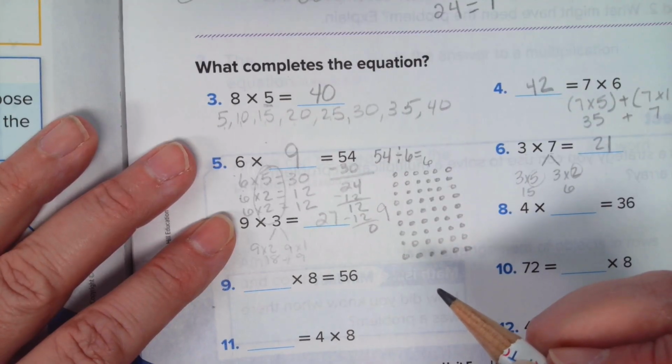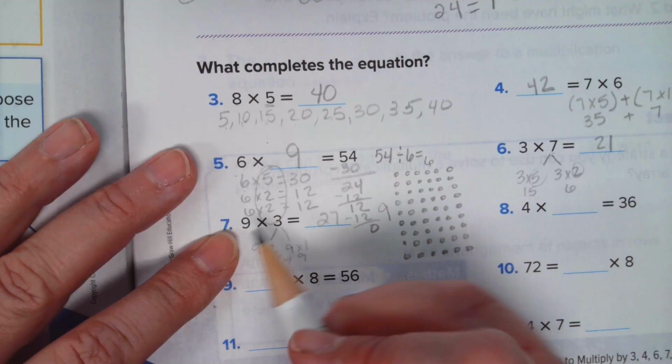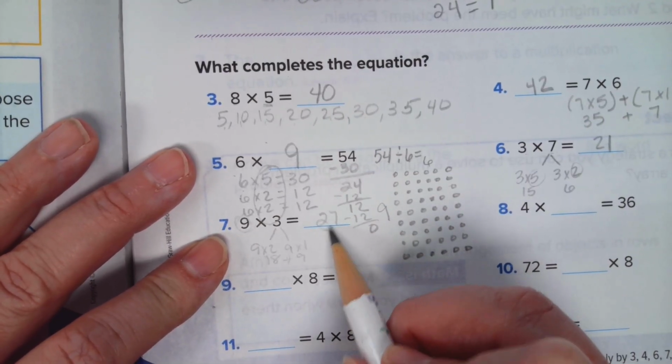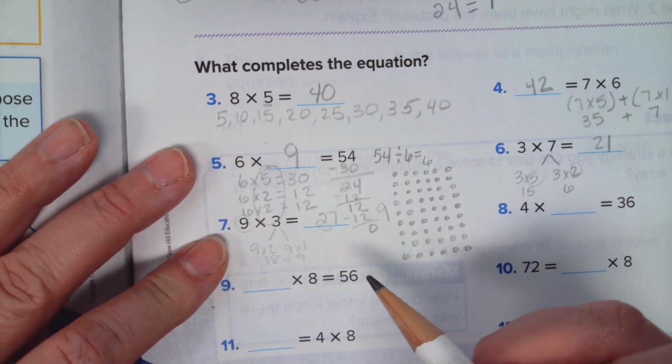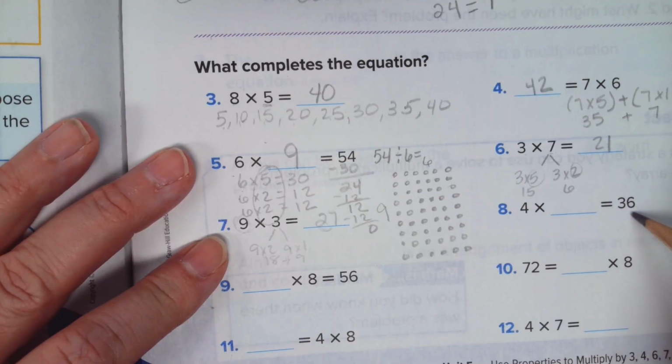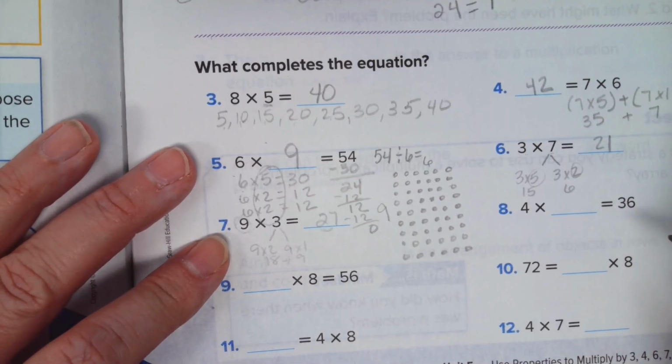Okay, so there you go. Cool thing about anything times 9, if you add the 2 digits together, you're always going to get 9. Alright, I've got 4 times blank equals 36.